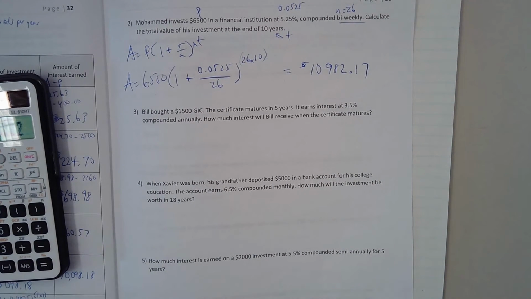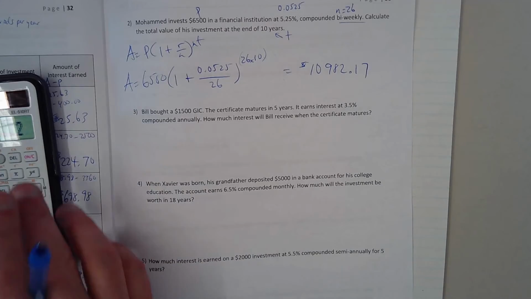Number 3, Bill bought a $1,500 GIC. What's a GIC again? Ah, it's a certificate. You're right. Yeah, that's the guaranteed investment certificate. So they guarantee that you can't lose your investment, that you'll get a return on it. It's considered a really safe investment. There's no risk involved. It's government backed. You'll get the money, but usually because it's so safe, the interest rate's really low. Usually they don't offer that much on them.